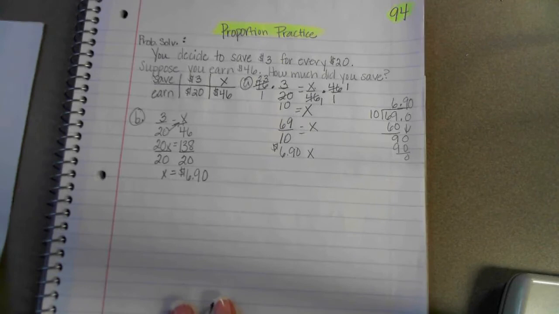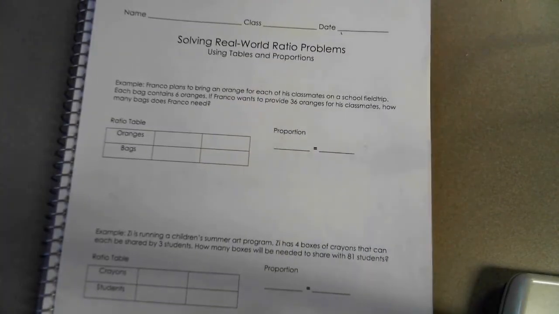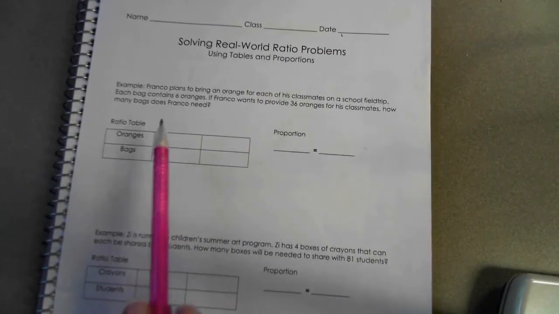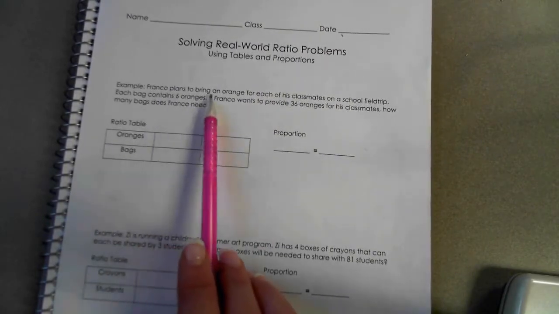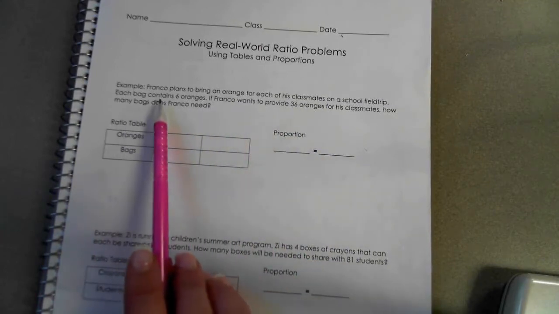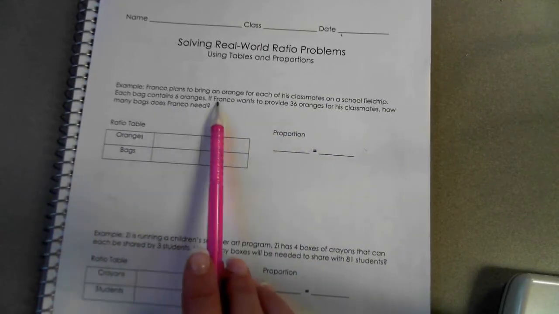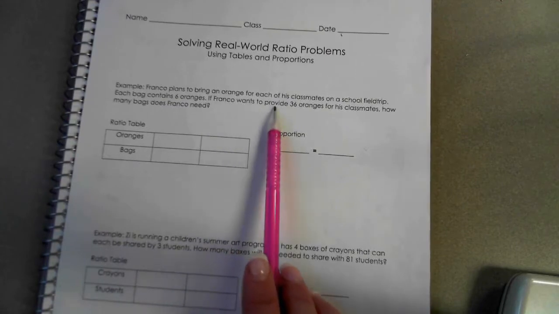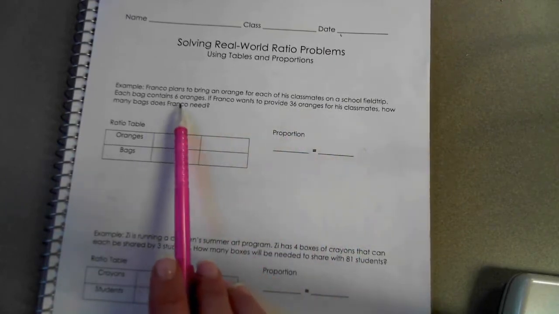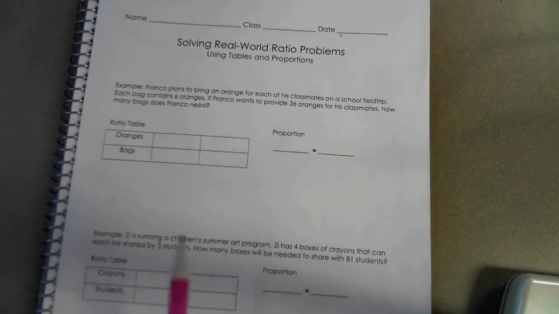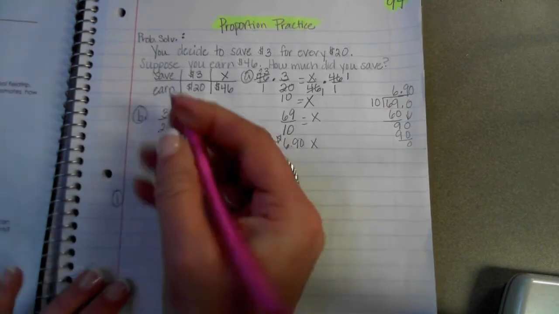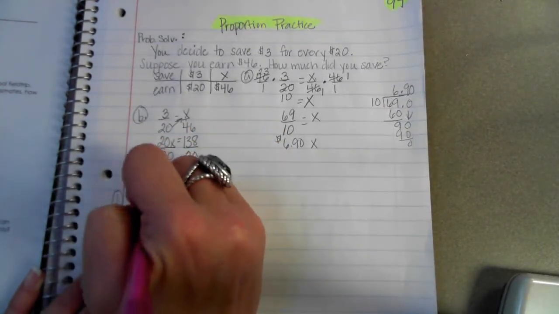All right, so if you go to the examples that I gave you on Google Classroom, it says, Franco plans to bring an orange for each of his classmates on a school trip. Each bag contains 6 oranges. If Franco wants to provide 36 oranges for his classmates, how many bags does Franco need? Okay, so this is example 1. We're going to set up a ratio table.